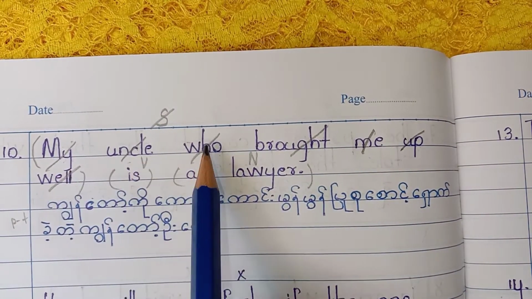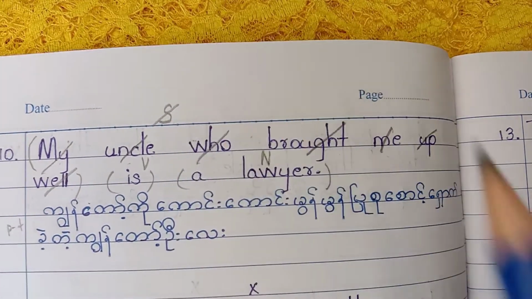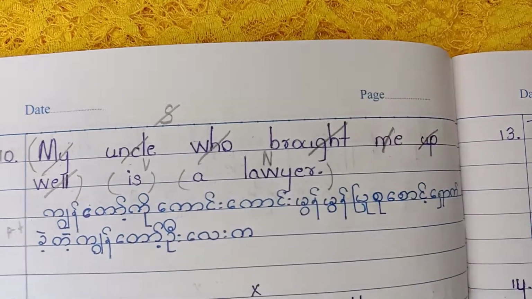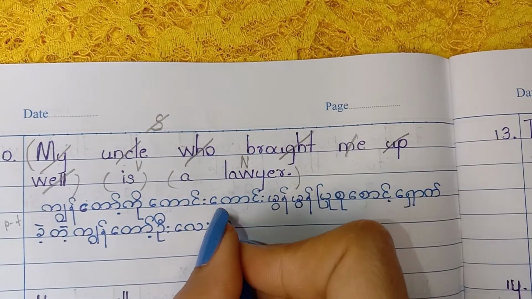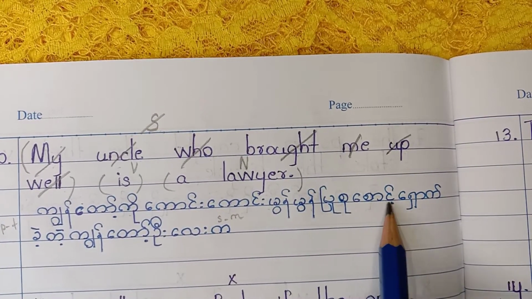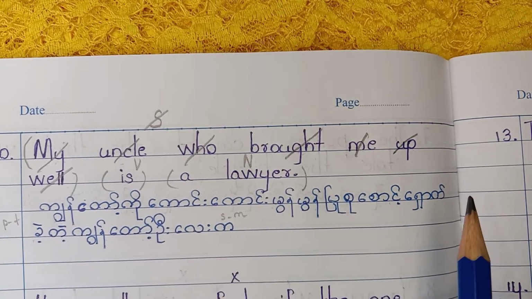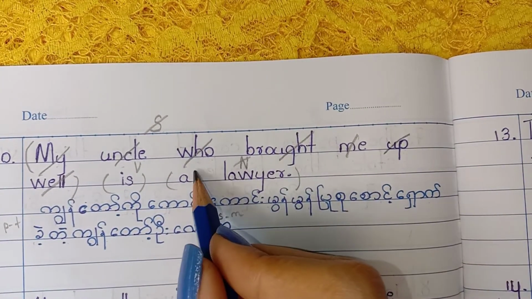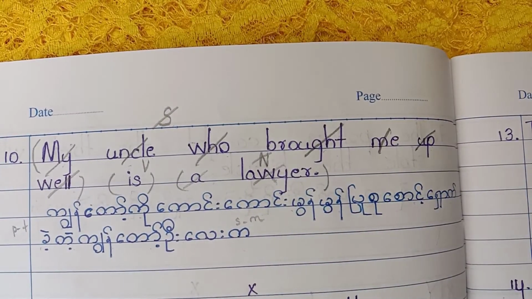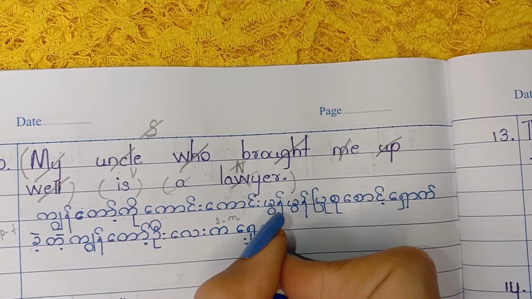So my uncle who brought me up well is the subject. That's why the subject marker က. ကျွန်တော်ကိုကောင်းကောင်းမွန်မွန်ပြုစုစောင့်ရှောက်ခဲ့တဲ့ကျွန်တော်ဦးလေးက. And then a lawyer means ရှေ့နေ. Lawyer means ရှေ့နေ.